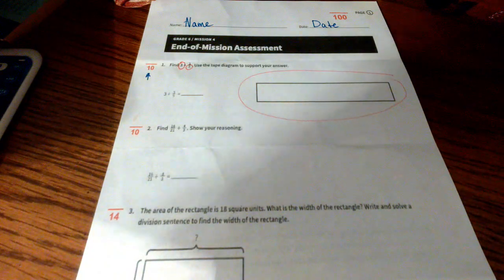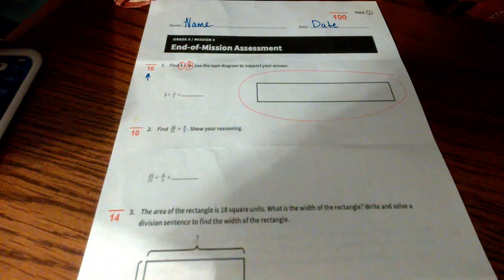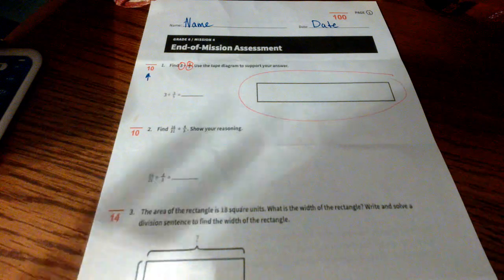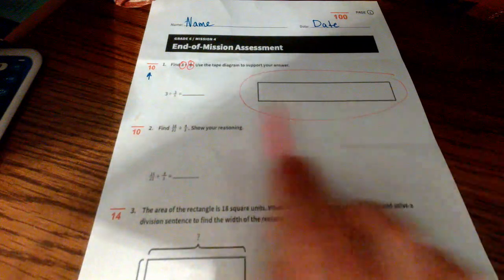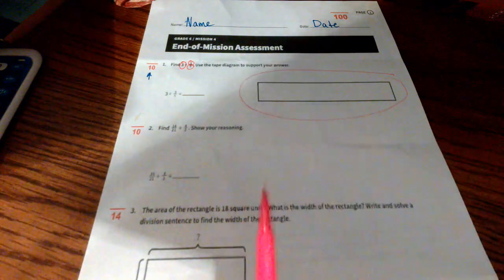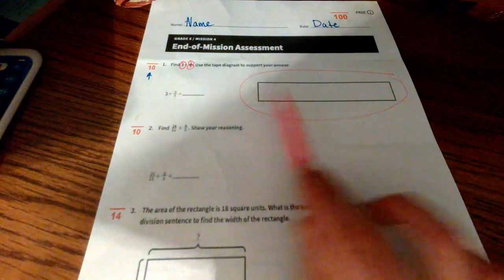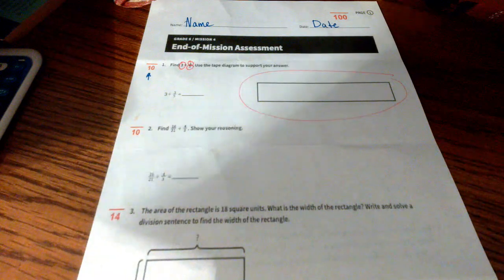Then it has had you shade in 3 of those pieces at a time to look and see how many groups of 3/5 are in 3. Okay? So after you show me that on your tape diagram, show me 3 wholes broken into fifths and shaded to show groups of 3/5.